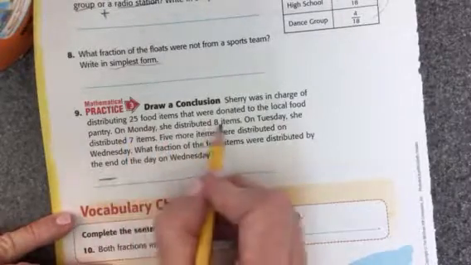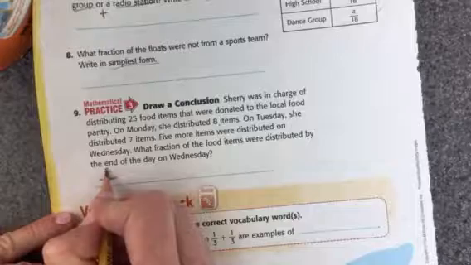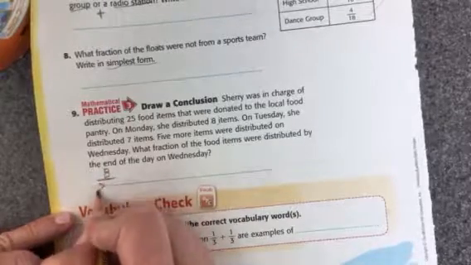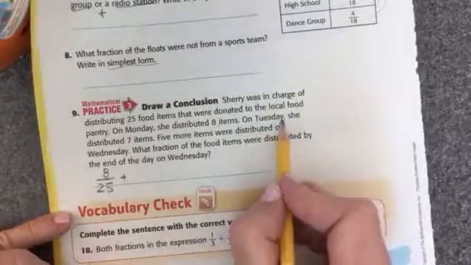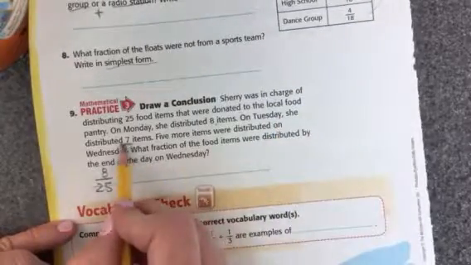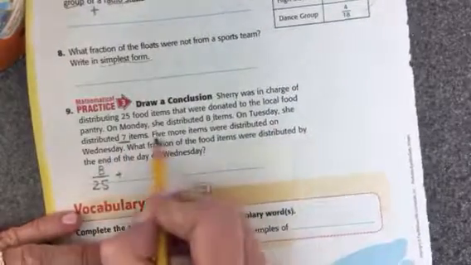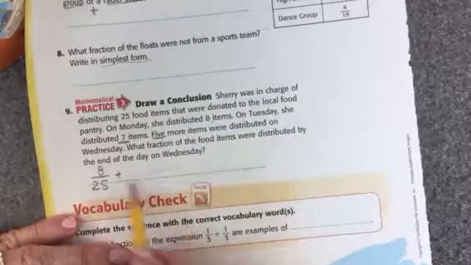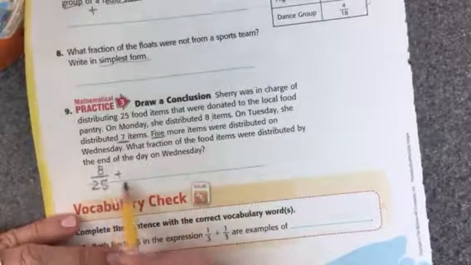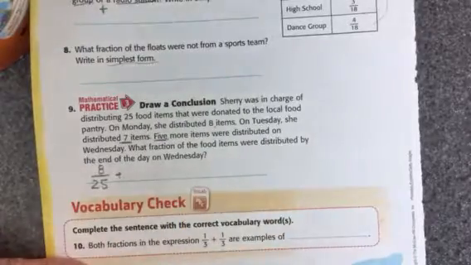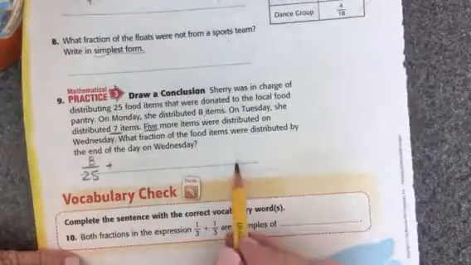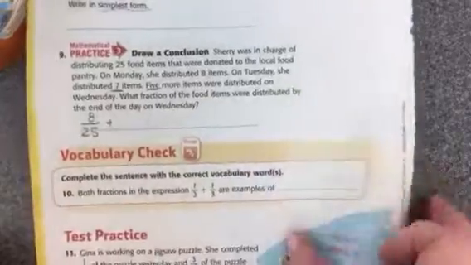So the items on Monday she distributed were 8, basically 8 out of 25. So then you're going to write a fraction for Tuesday, what she distributed. Oh, there it is, 7 items, and then 5 more on Wednesday. So you'll write 8 25ths plus 7 25ths plus 5 25ths and add them up. And then if you can, simplify.